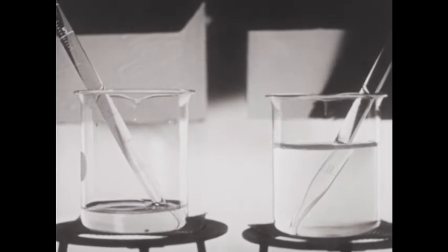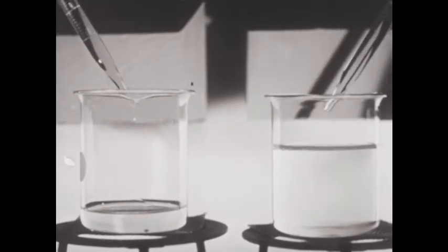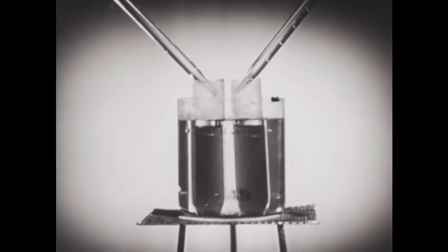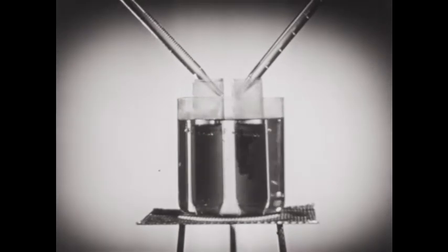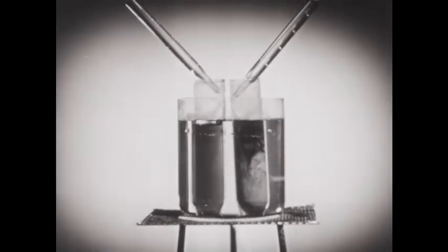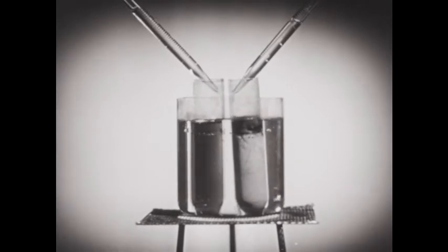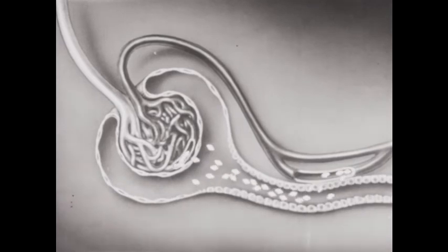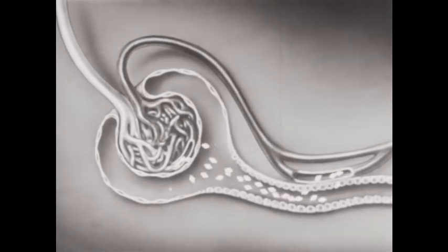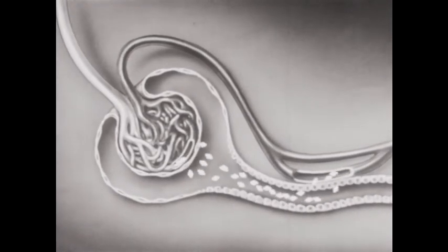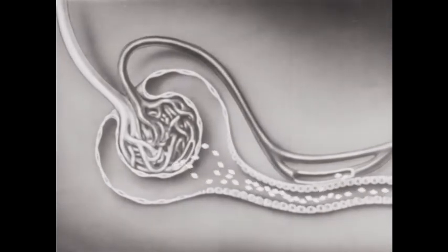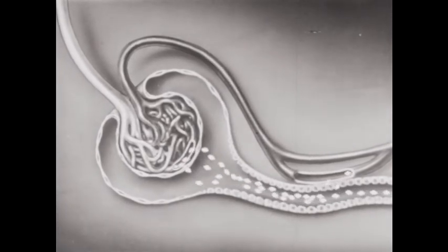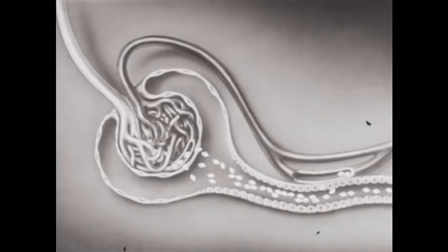We now take 2 samples, one from each beaker, and test them for sugar. The test shows sugar in the experimental dog's urine on the right, but none in that of the control animal. In the latter, all the sugar that filtered through the glomeruli was reabsorbed by the tubules. In the experimental dog, some of the excess blood sugar is washed out of the body. Excess salts in the blood, like table salt, are removed in a similar manner.